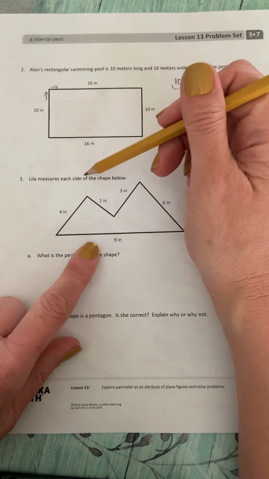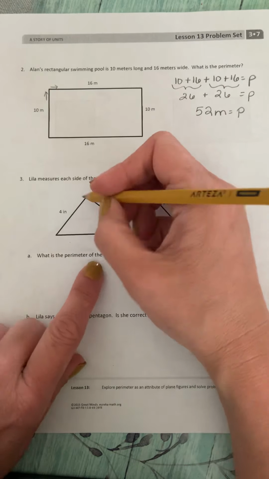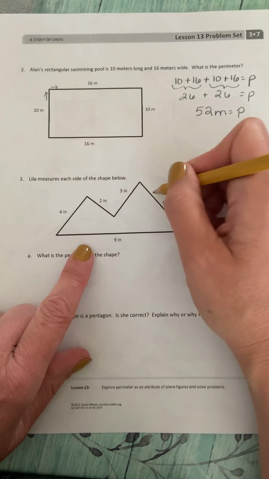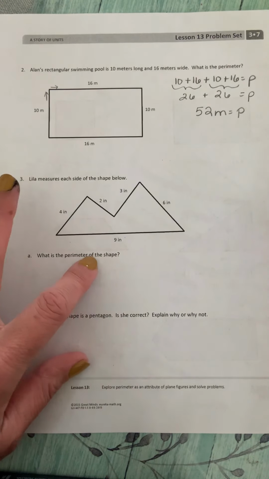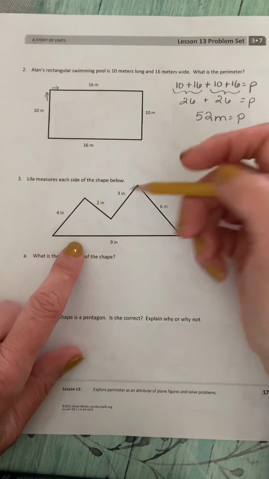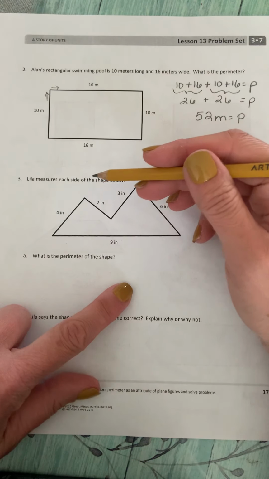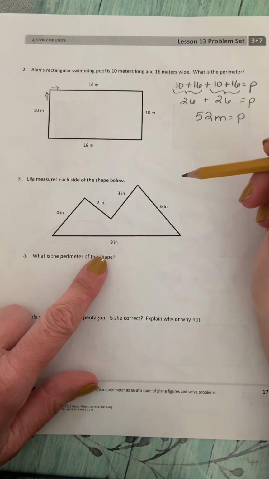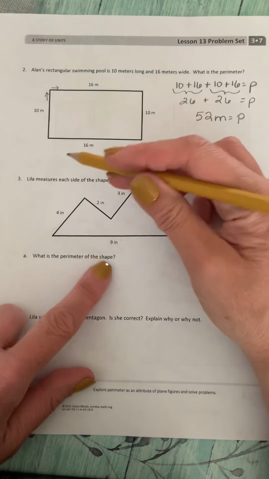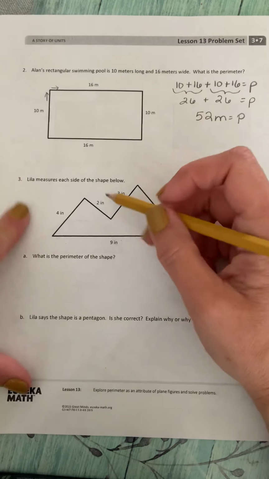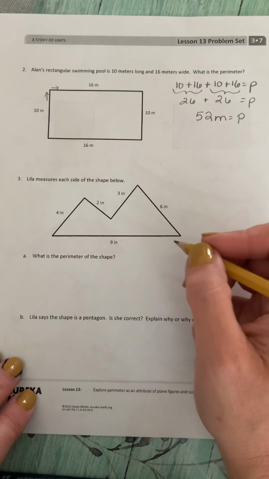Okay, Lila measures each side of the shape below. Let's see, just out of curiosity, 1, 2, 3, 4, 5. Again, an irregular pentagon because it does have 5 sides, but it does not have sides that are the same length, and there are no pairs of parallel sides. Lila measures each side of the shape below, and these are her measurements. What is the perimeter of the shape?